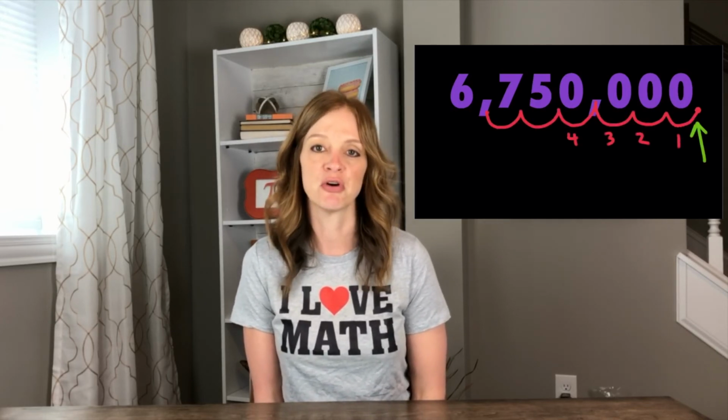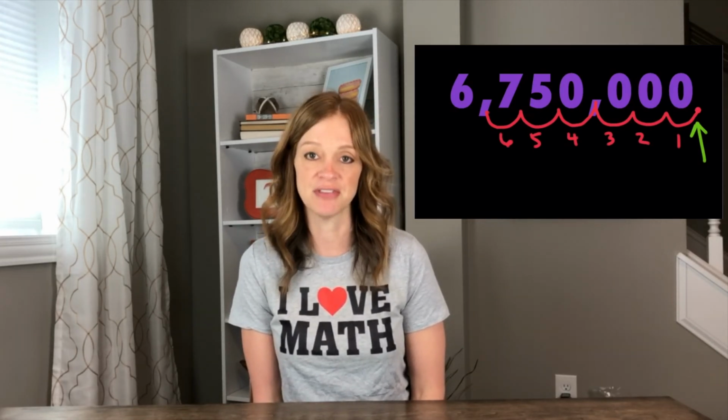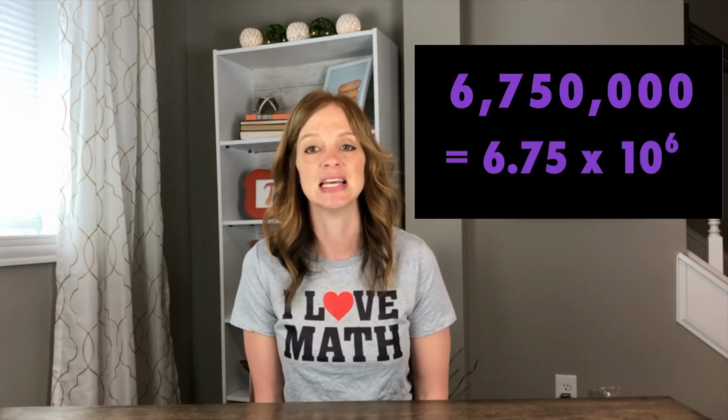So here we have 6,750,000. So what we're going to need to do is move our decimal place, which is kind of hiding by default after the whole number, the last 0. So we're going to move that all the way over until it's just to the right of the 6. So let's see how many times we do that. 1, 2, 3, 4, 5, 6. Okay, so let's rewrite this then as 6.75. Since we moved it over 6 places, it's going to be times 10 to the 6th.